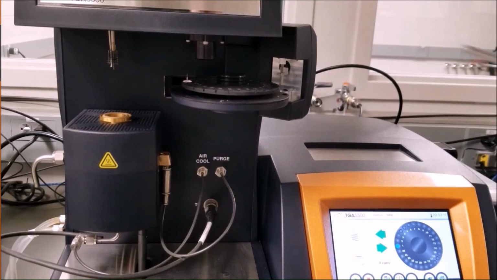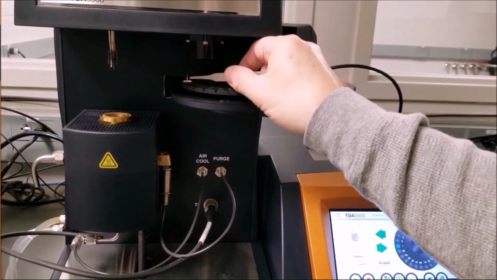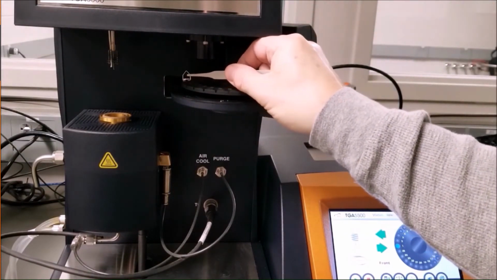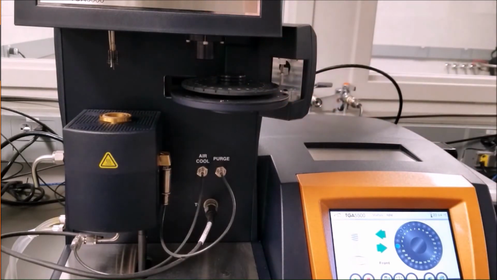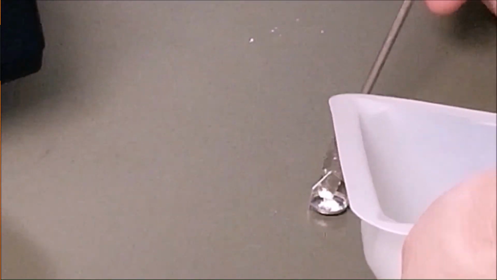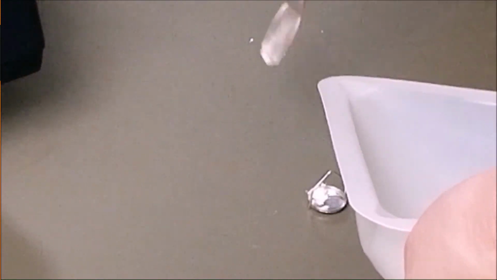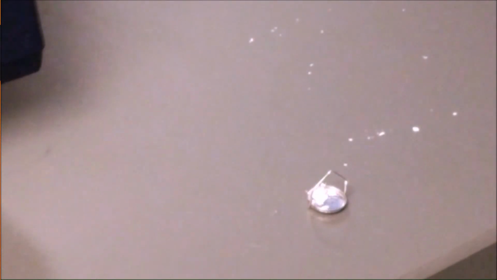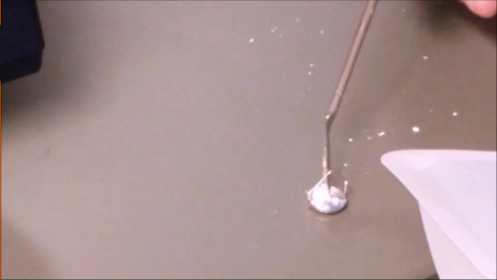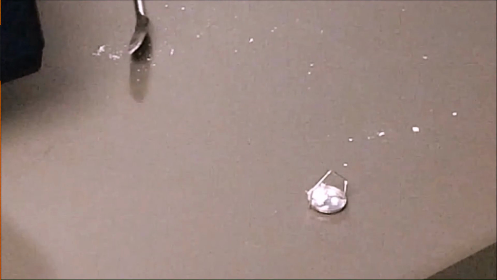To place a sample into the sample pan, remove the platinum pan from the sample stage with tweezers. Never place the sample into the sample pan while it's on the sample stage. Always remove it. You will only need between 5 and 20 milligrams of sample in the sample pan. Never put more than 20 milligrams of sample into the pan.